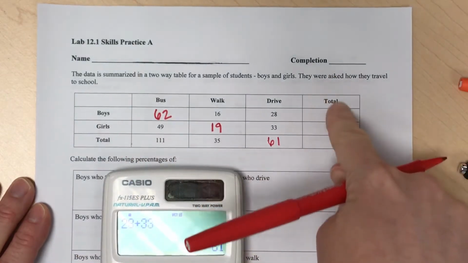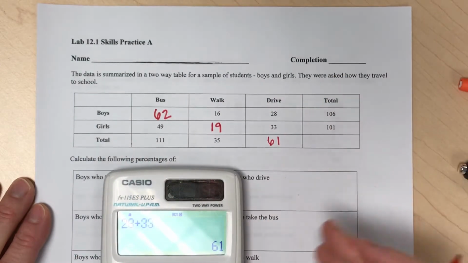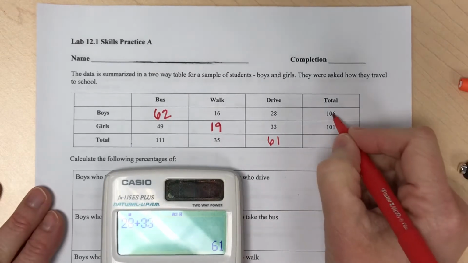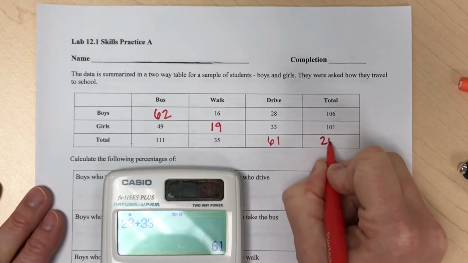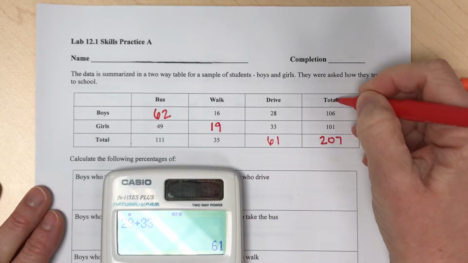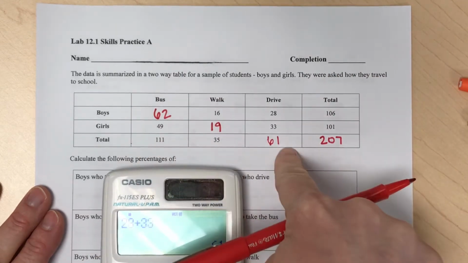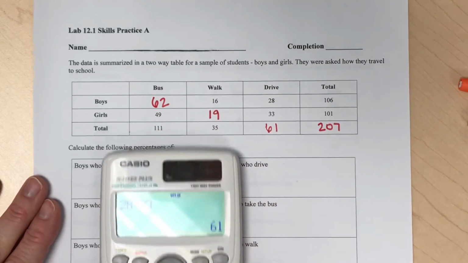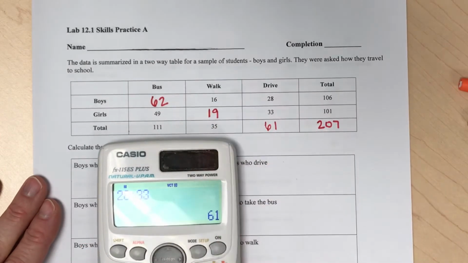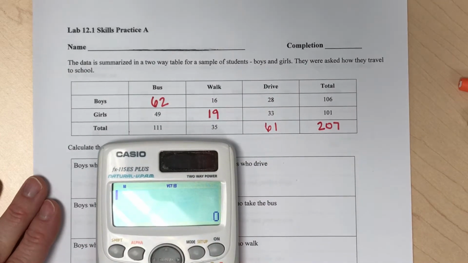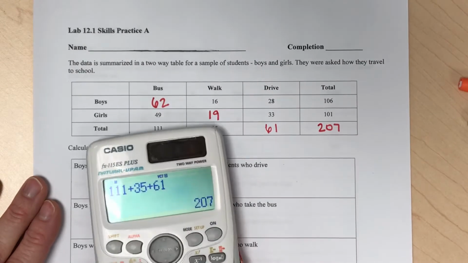But don't do this and this because you'll be double counting your students. So 106 and 101 would be 207. This column total, or these three numbers, should add up to be 207. I'm just going to confirm and check this before I do all the problems at the bottom, that I added correctly. 111 plus 35 plus 61 should get me 207. That means I did it right.